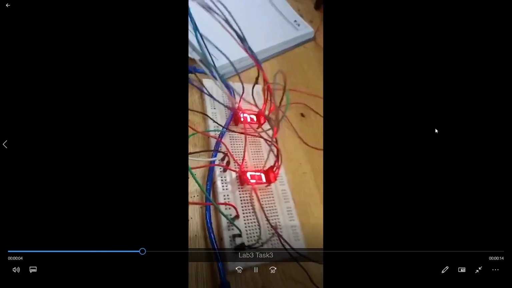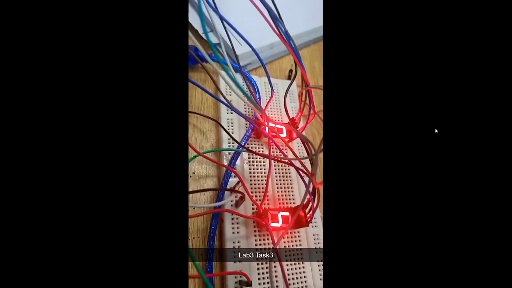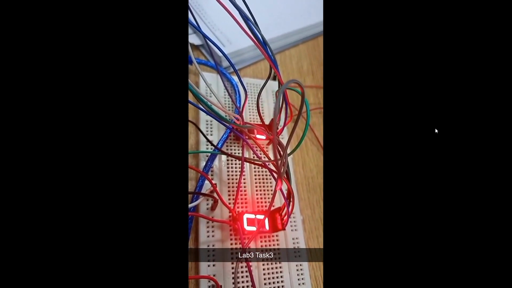So now this is the task for the 7 segment display, that we have made a counter using 7 segment display. So this counter counts from 0 to 19, and then resets again.